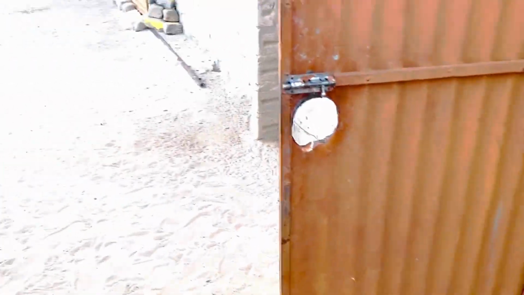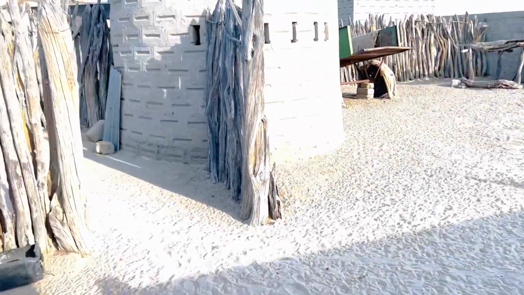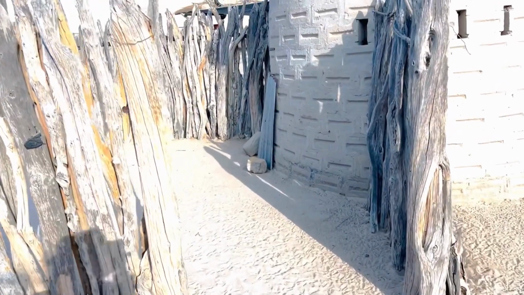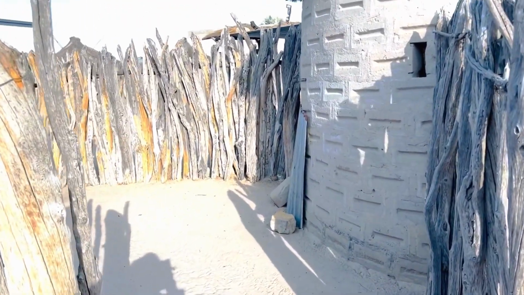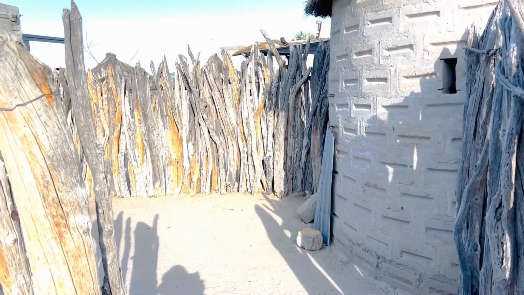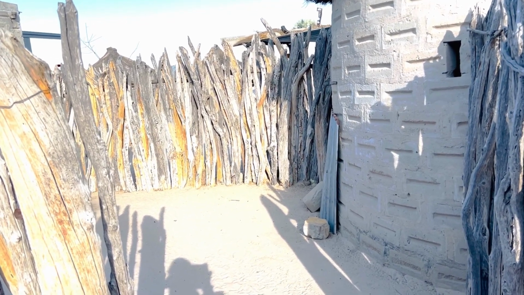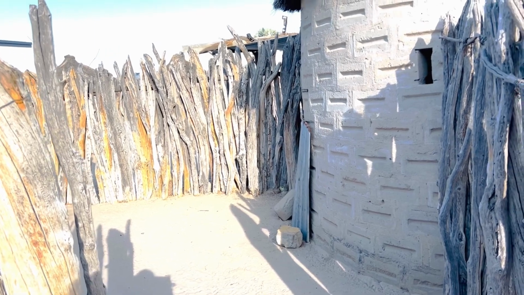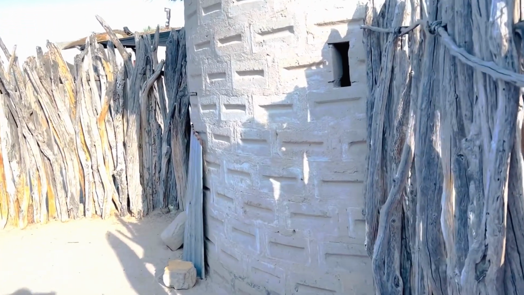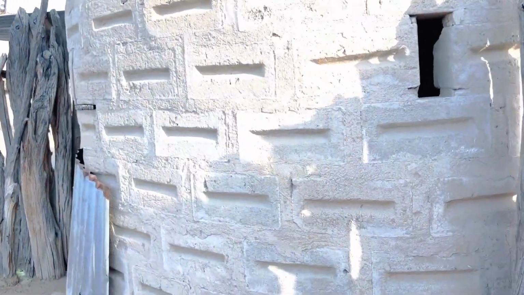Okay, so as you go, then you enter. In Oshiwambo, you cannot just come inside the house and already see the bedrooms where people are sleeping. No, it's closed off, you know. Okay, we have this section.